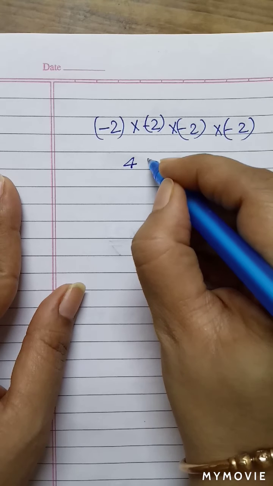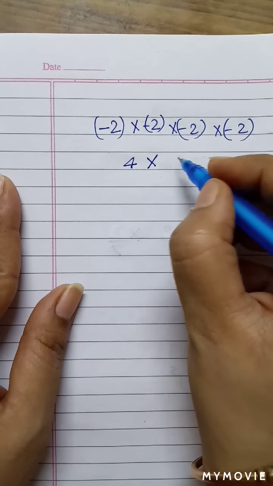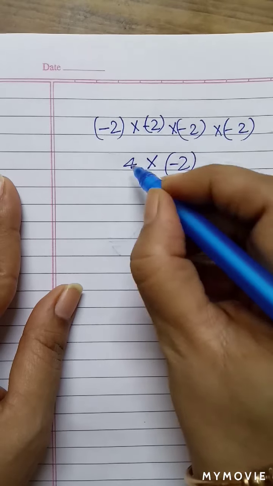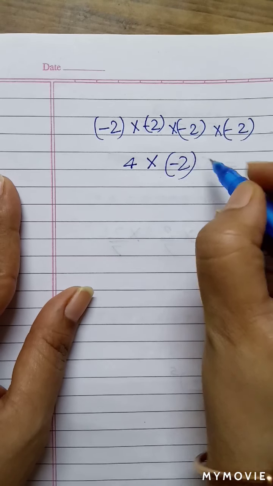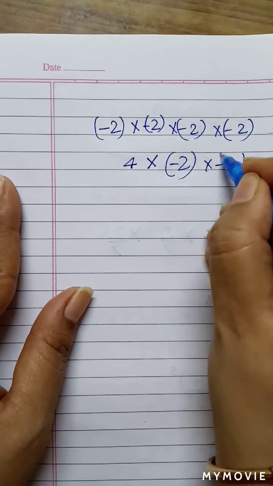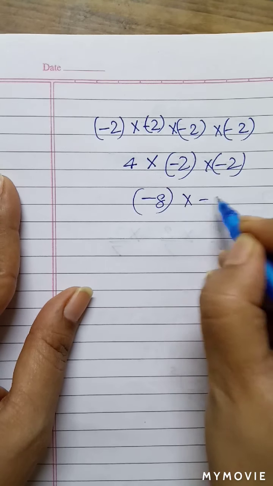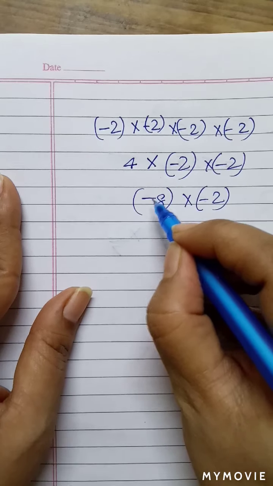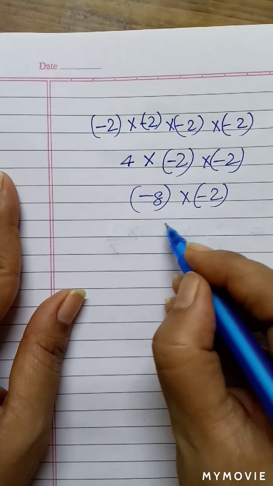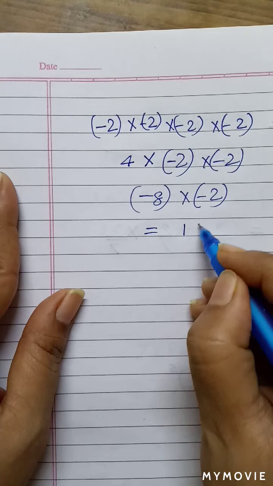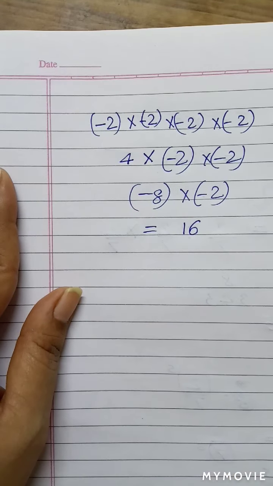Let's recall the concept of integers and let's work it out together. And then a positive integer being multiplied to a negative integer, the result will be a negative integer. And then we will multiply this negative integer to this negative integer again. We will get a positive integer.